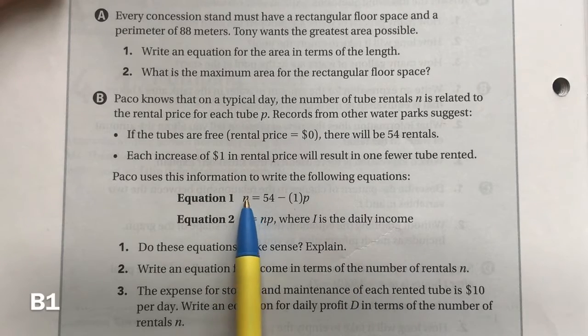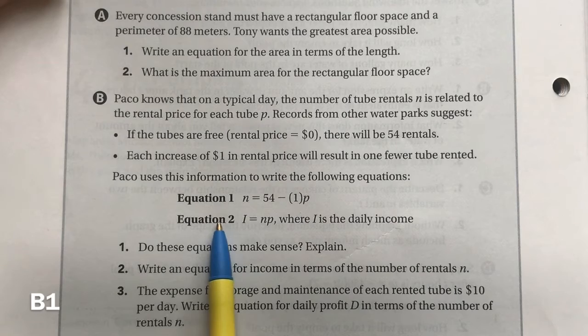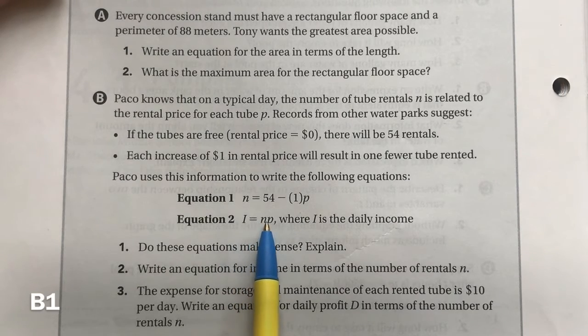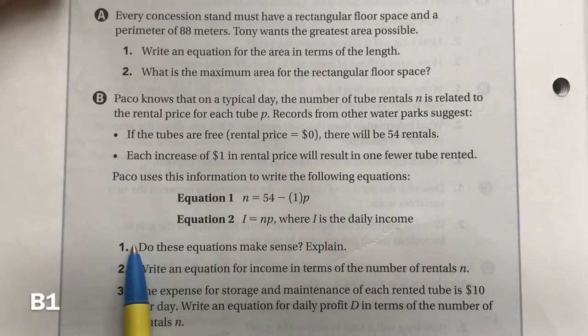So in equation 1, n is equal to 54 minus 1 times p. Equation 2, I equals n times p, where I is daily income. So that's what they're giving us. So number 1, do these equations make sense, and explain.